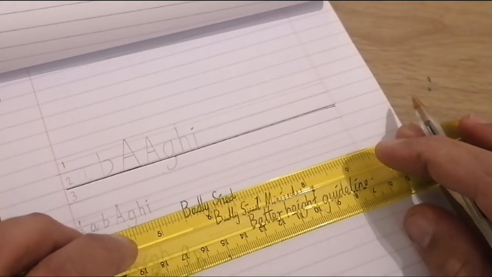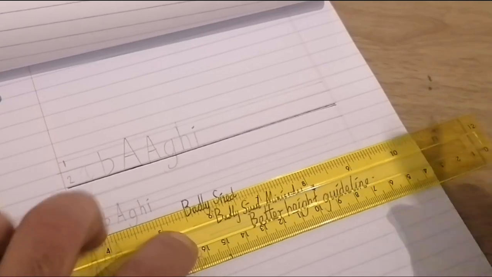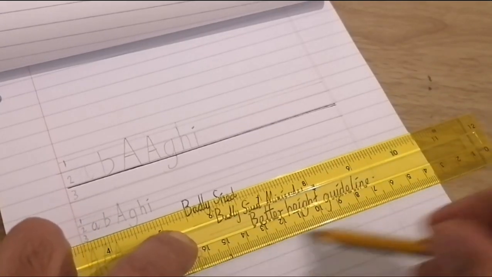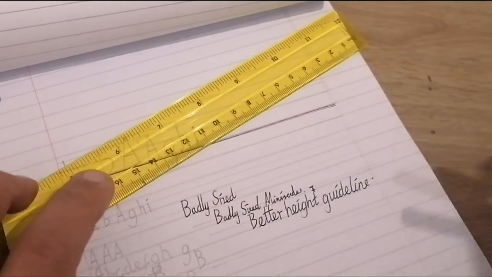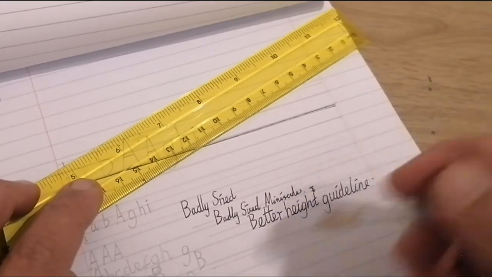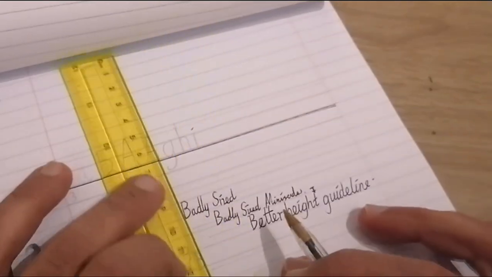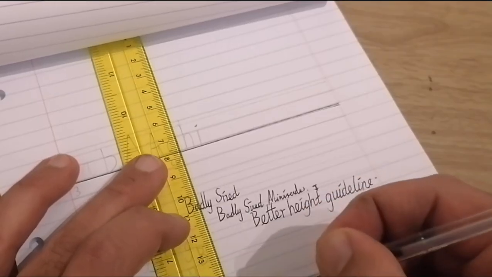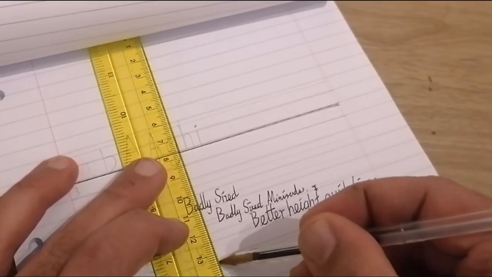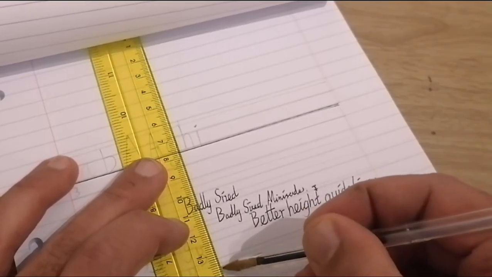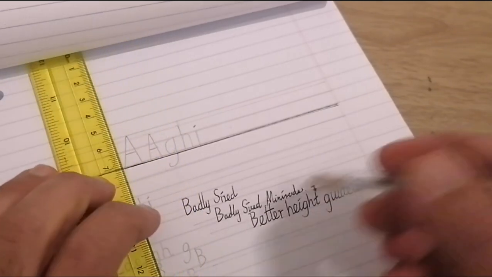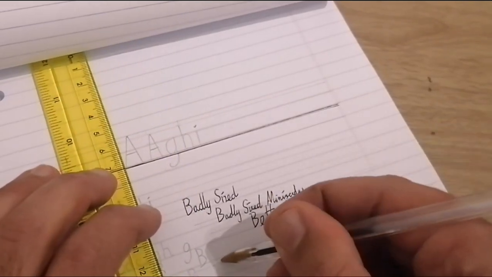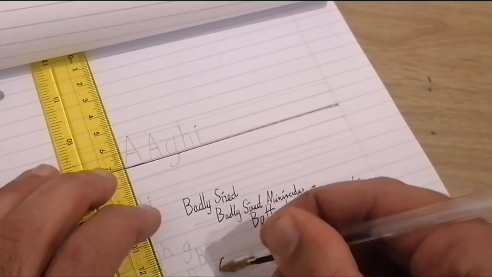And if you want to do something, if you're getting into doing posters or something, you can do that. Just to remind you, the line is 8mm, so that's roughly 6. If you want to do something like this, you could.